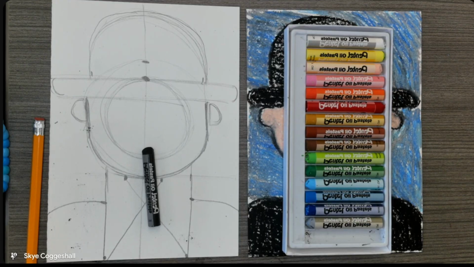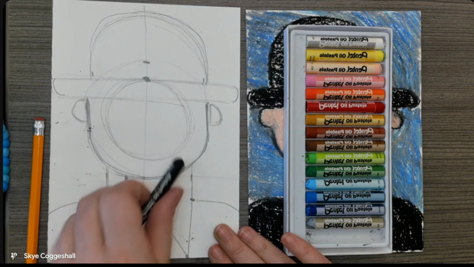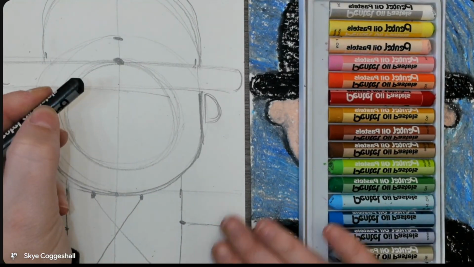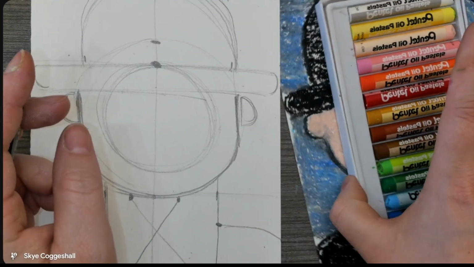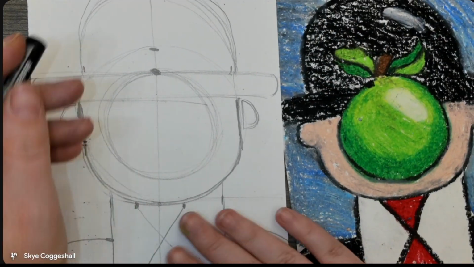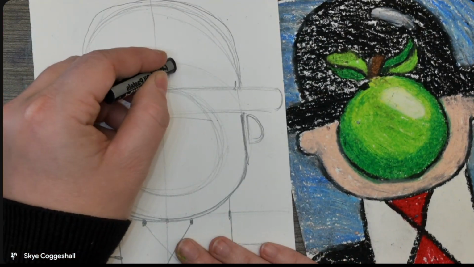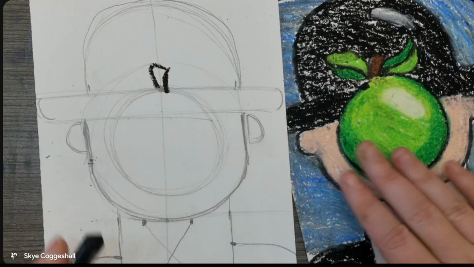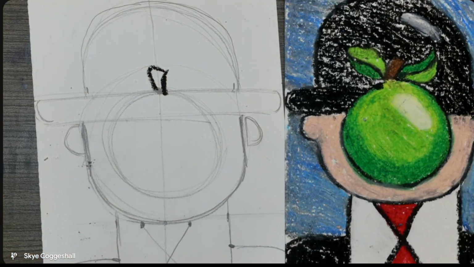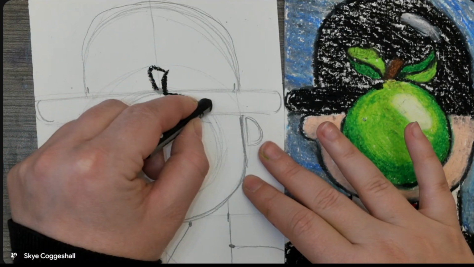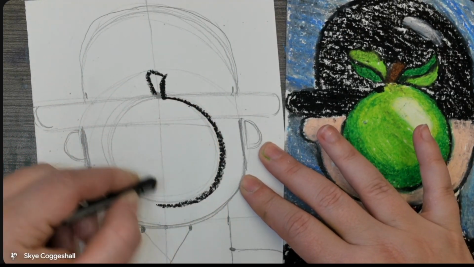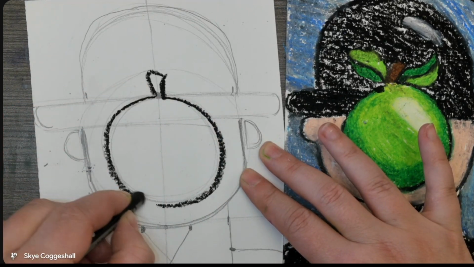Alrighty guys, you are doing such a good job sticking with me. So let's go ahead, get our black oil pastel. And the first thing we're going to do is create that stem. So I'm going to come up here and make a stem. Just like this. We're going to outline the circle. Don't worry about erasing it. We're going right over our pencil marks.